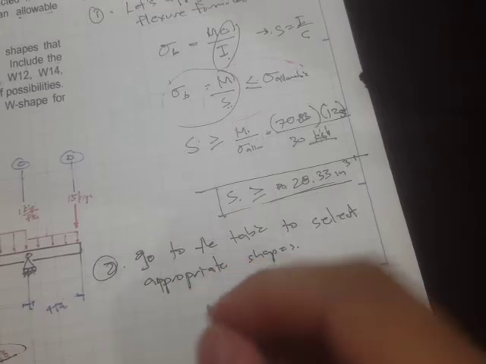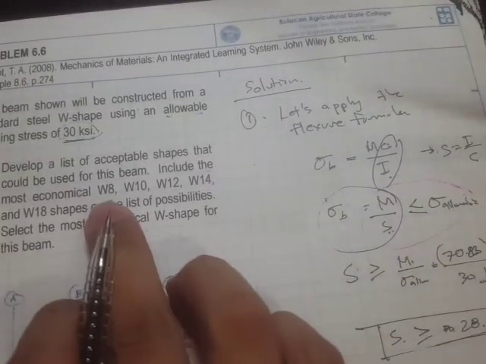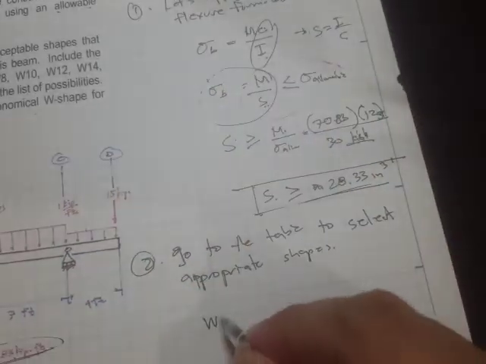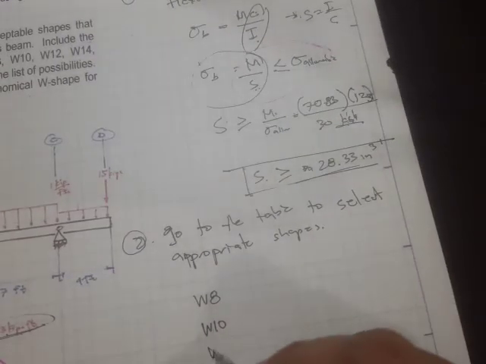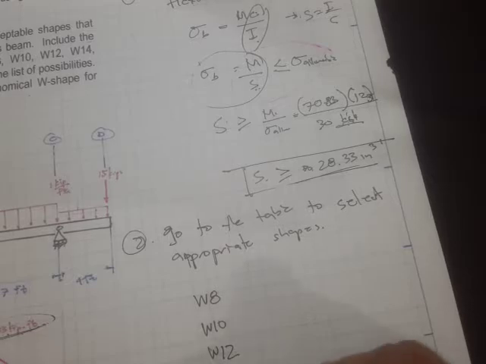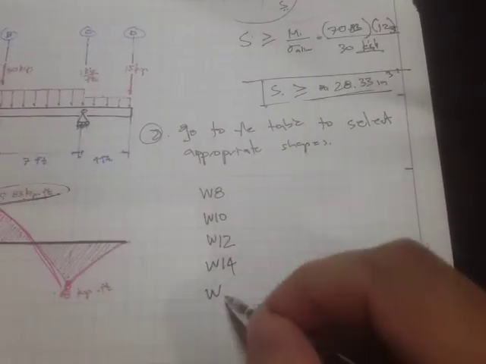Okay, so right here it says we need W8, W10. So we should write here W8, W10, W12, and W14, and also W18.